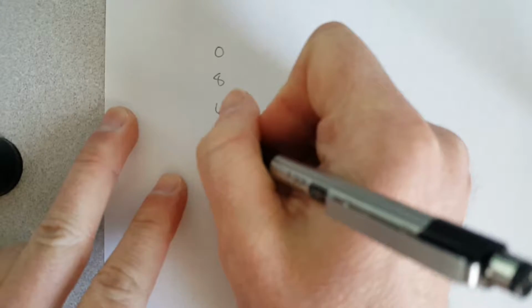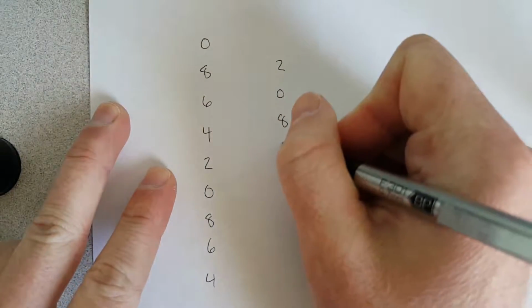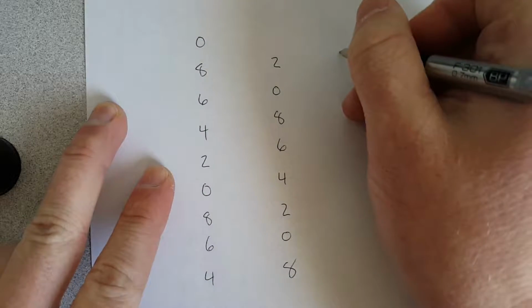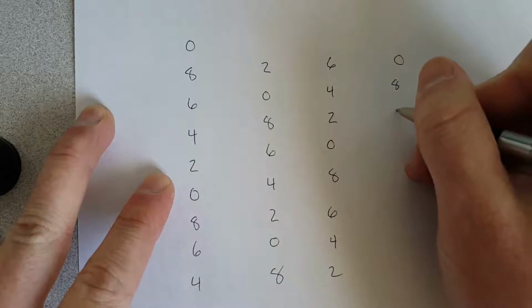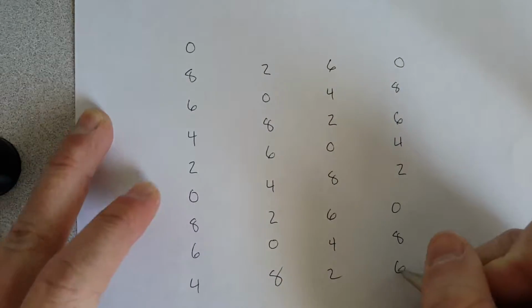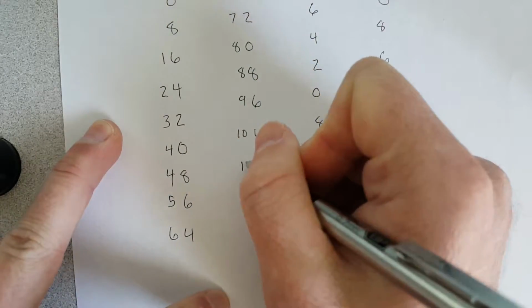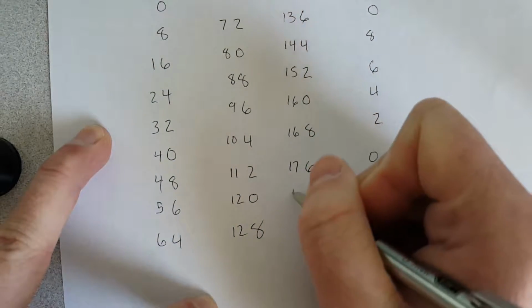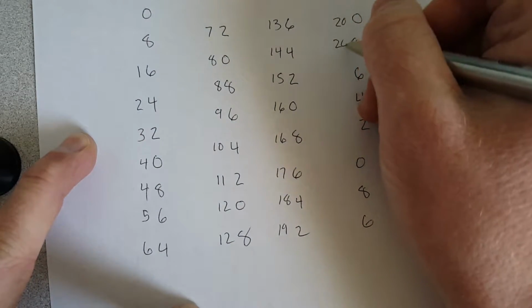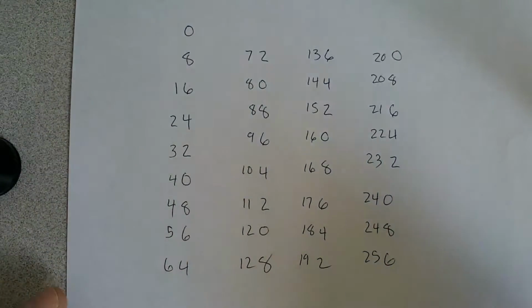0, 8, 6, 4, 2, 0, 8, 6, 4, 2, 0, 8, 6, 4, 2, 0, 8, 6, 4, 2, 0, 8, 6, 4, 2, 0, 8, 6, 4, 2, 0, 8, 6, 1, 2, 3, 4, 4, 5, 6, 7, 8, 8, 9, 10, 11, 12, 12, 13, 14, 15, 16, 16, 17, 18, 19, 20, 20, 21, 22, 23, 24, 24, 25. Okay, so every other row is your multiples of 16.